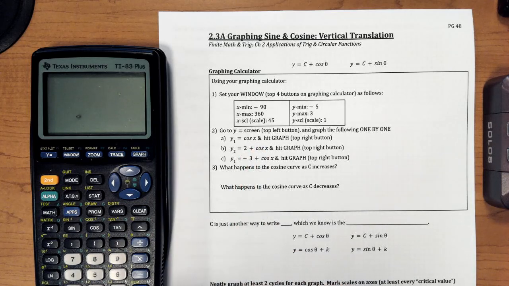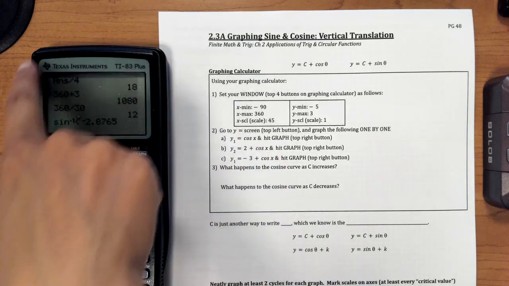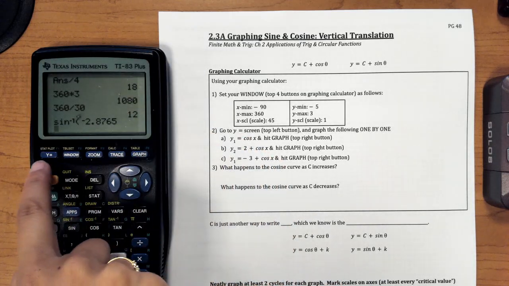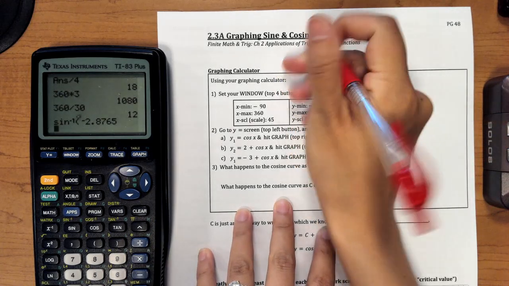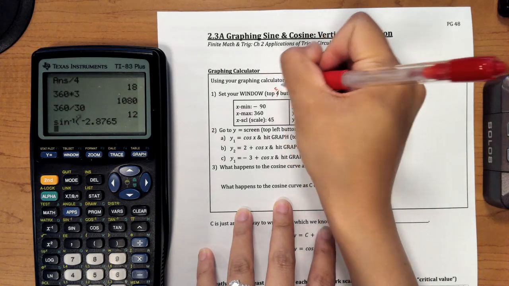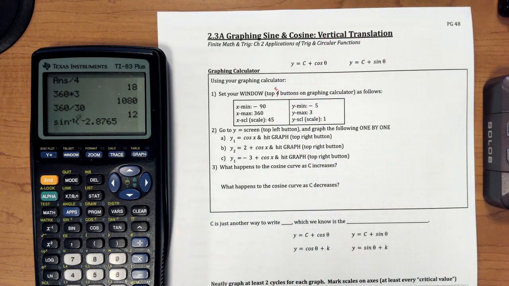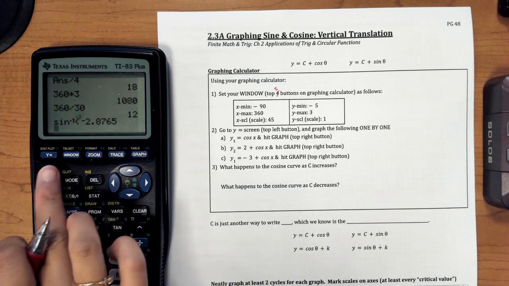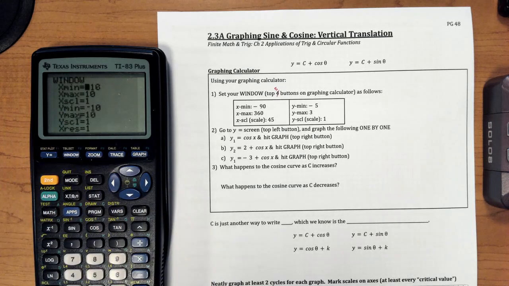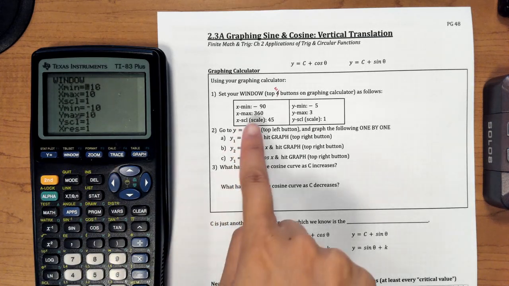So the first thing you want to do is know that these 5 buttons at the very top, those are your graphing function buttons. Okay, so we're going to go and set up our window and make sure that we match these.